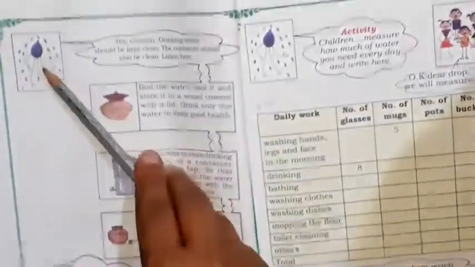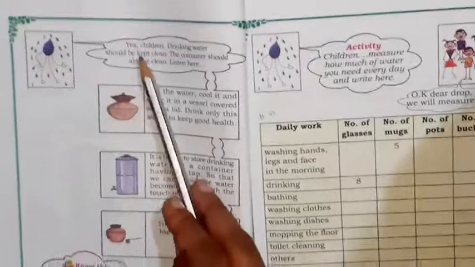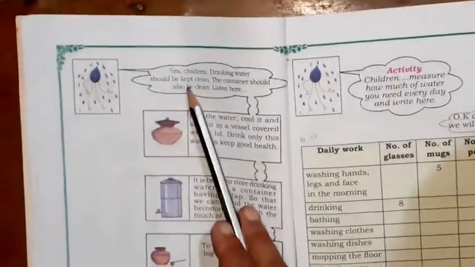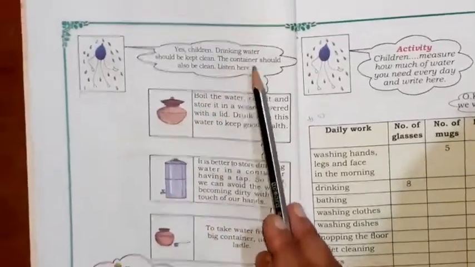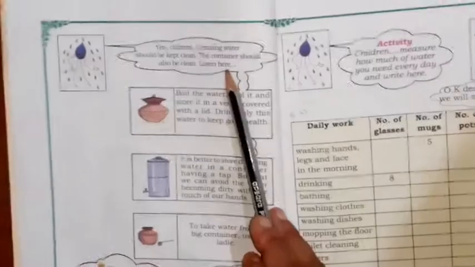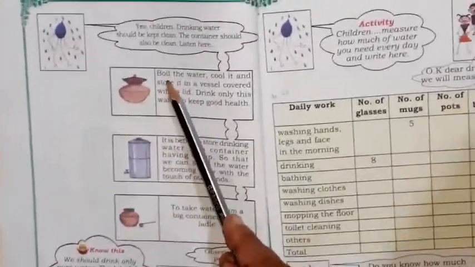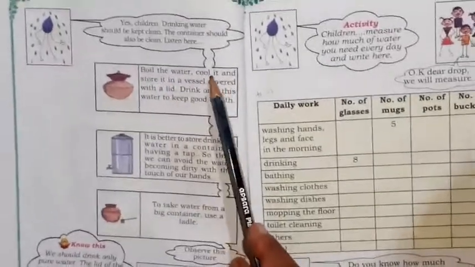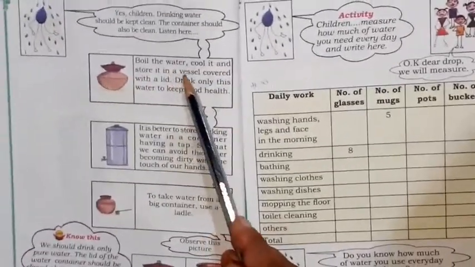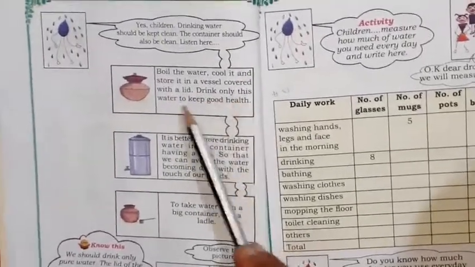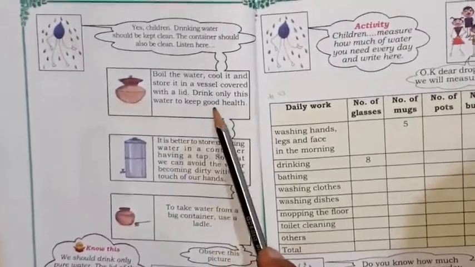So what the drop is saying, yes children, drinking water should be kept clean. The container should also be clean. Listen here. So children, see here, boil the water. What the drop is telling: boil the water, cool it and store it in a vessel covered with a lid. Drink only this water to keep good health.